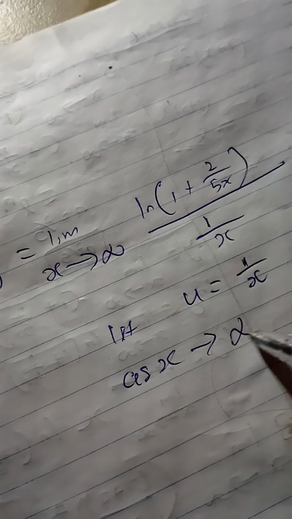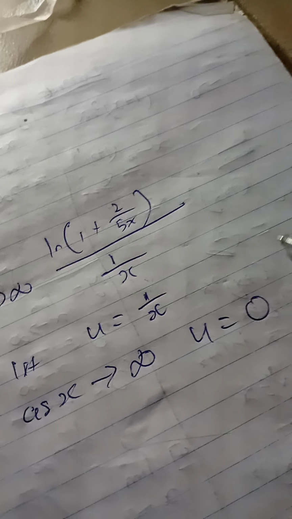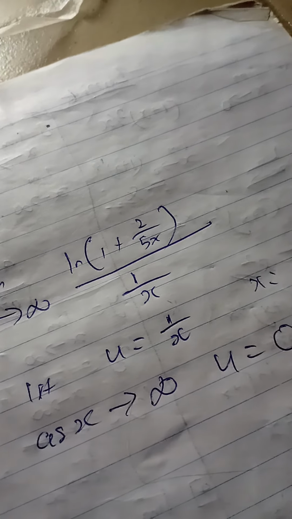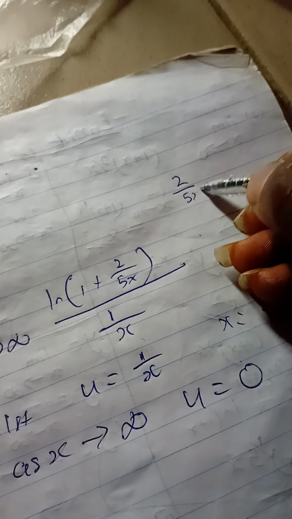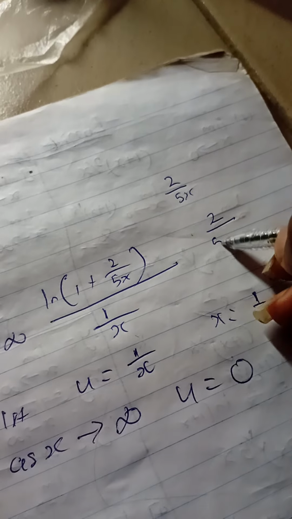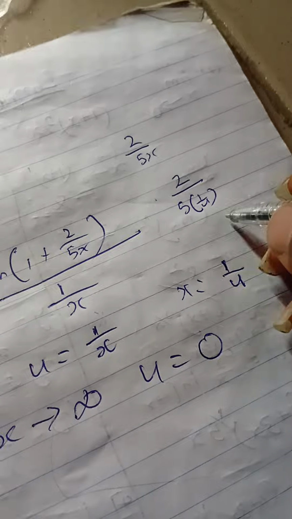Now, as x tends to infinity, then u tends to 0. Am I right? Because if you say let u be 1 over x, 1 over infinity is 0. So this limit is going to change. Now, before then, if u equals 1 over x, what is x? x is 1 over u. That means the 2 over 5x that we have here, since x is now 1 over u, is going to give us 2 over 5 multiplied by 1 over u.